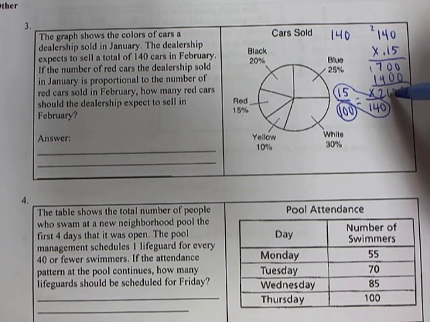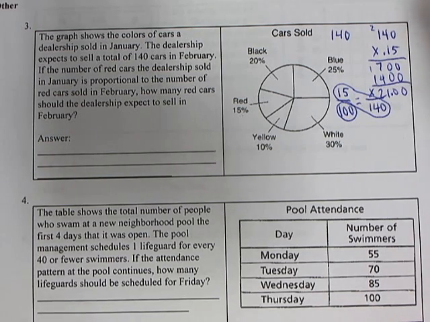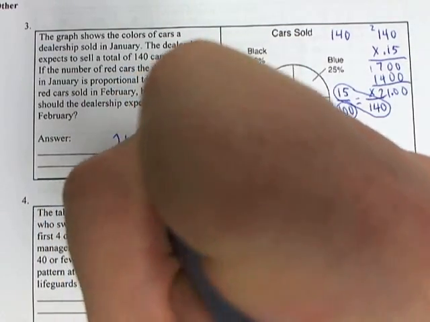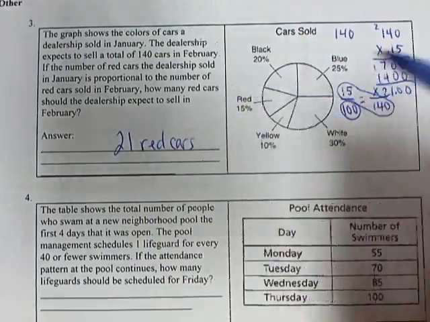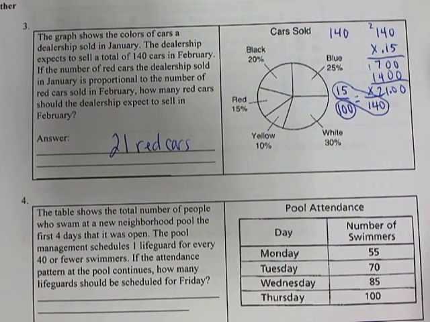And don't forget to move your decimal 2 places. Why move your decimal 2 places? Well, notice that there's 2 numbers to the right of the decimal in the problem. So that tells us we need to move our decimal 2 places to the left in our answer. So the correct answer would be 21 cars. 21 red cars can be expected to be sold in February.